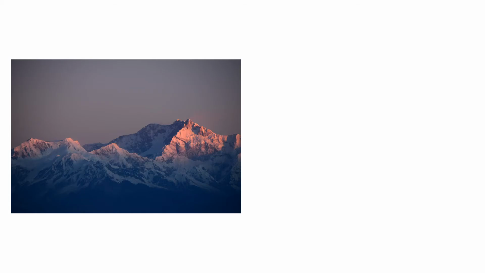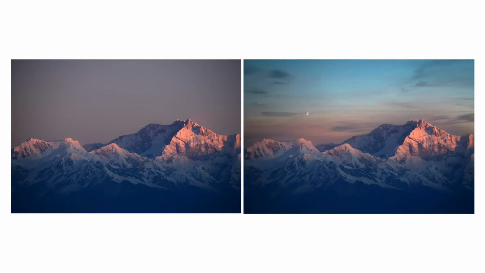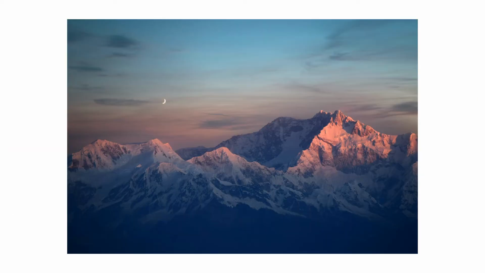So you can see how easy it was to change the sky. We went from this to this in seconds using only one tool, that is your brush tool and layer mask, nothing else, just one tool. It's really easy, it's really convenient, and you can see that it looks good.